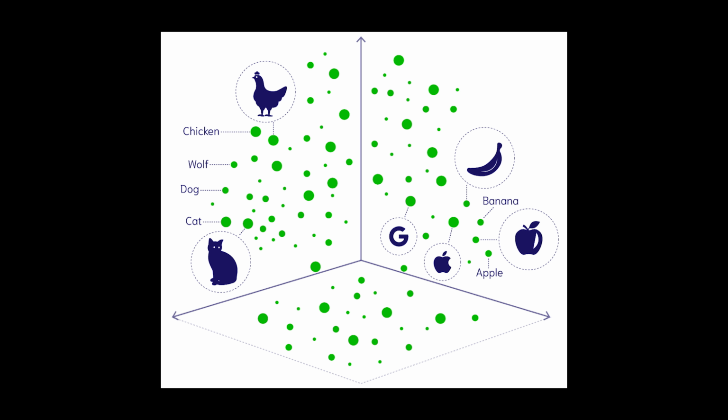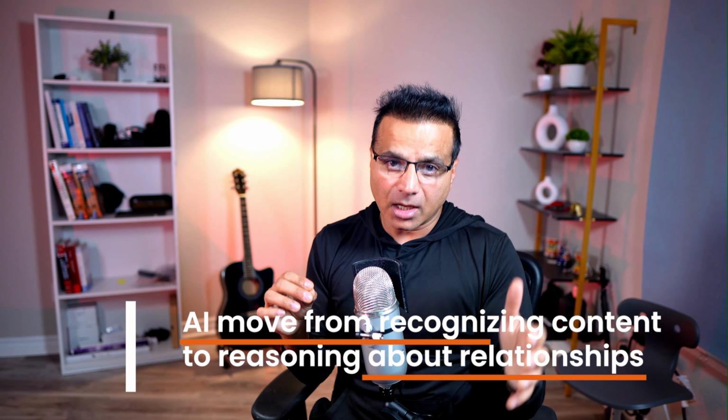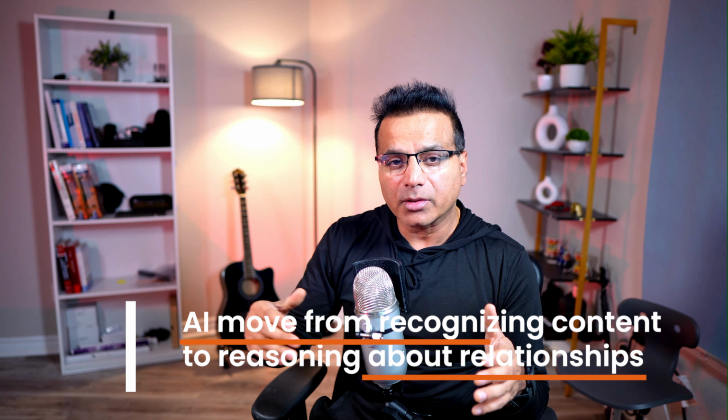Technically, models learn this through contrastive learning, meaning by pulling matching image text pairs closer in vector space and pushing mismatched ones apart from each other. It's how modern AI systems move from recognizing content to reasoning about relationships.